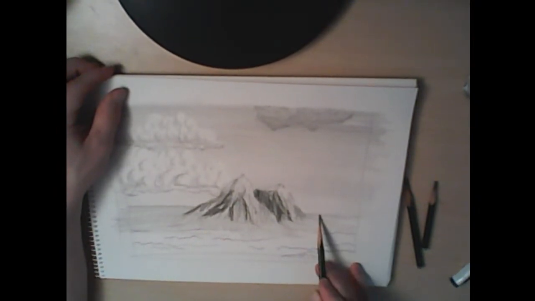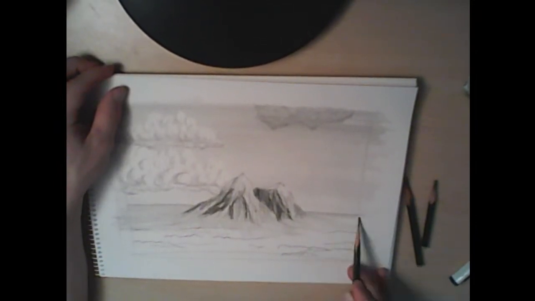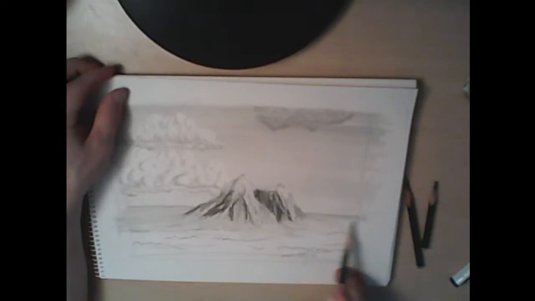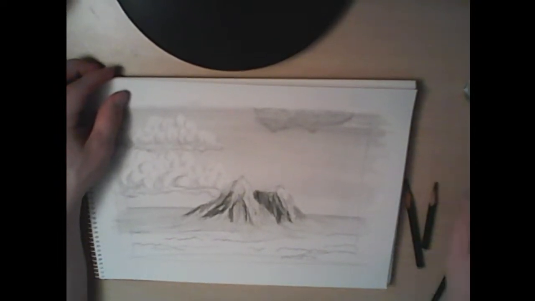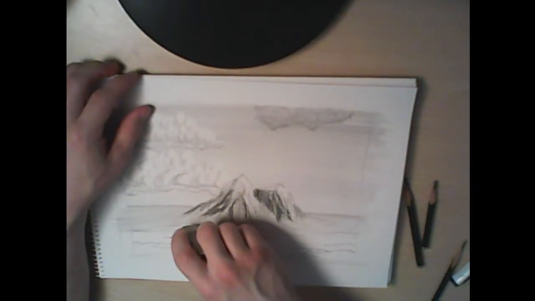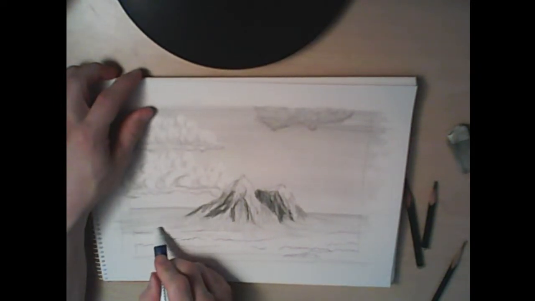Okay, then I'll have to add the other side of the horizon as well that I didn't add before. Just like so. Now, let me try this.